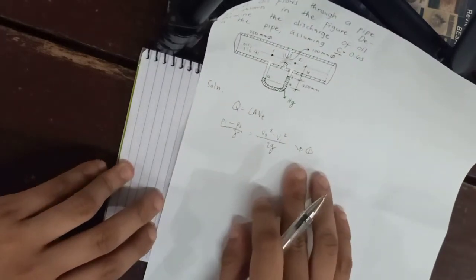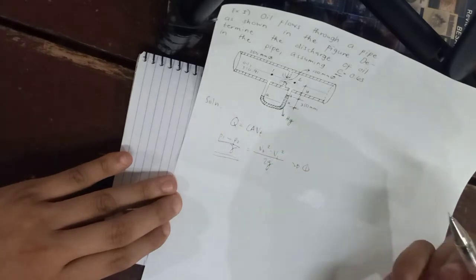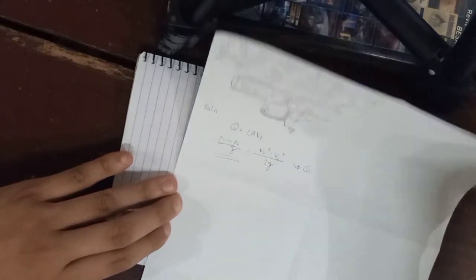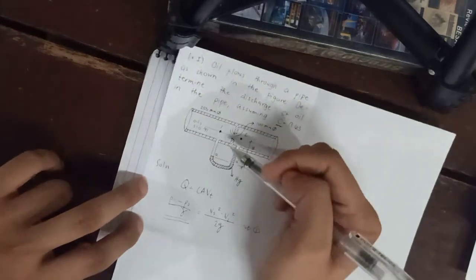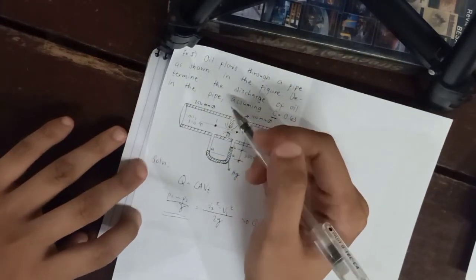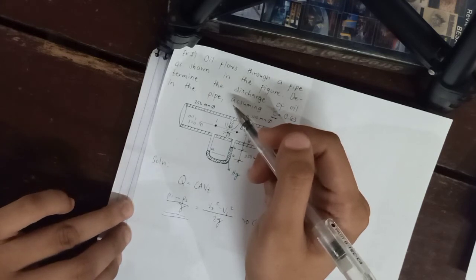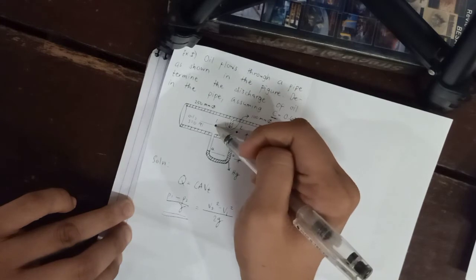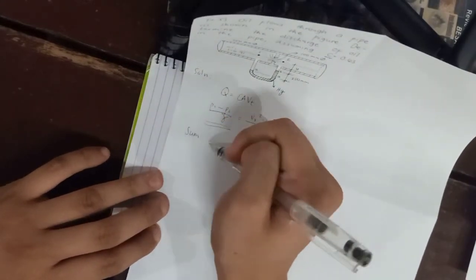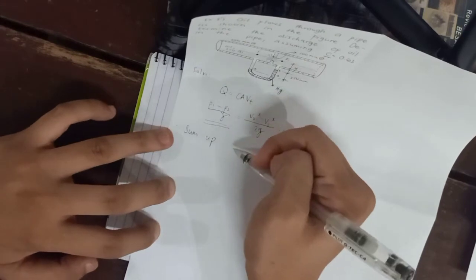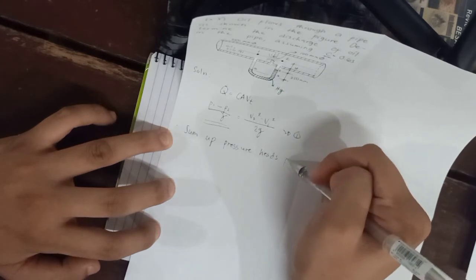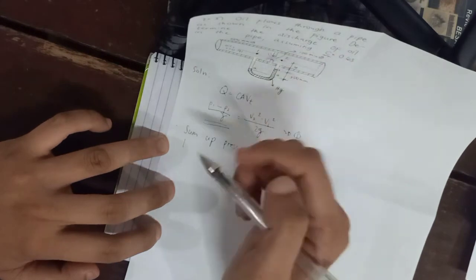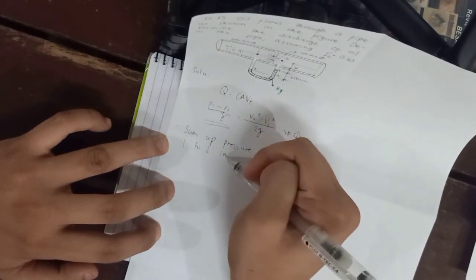Next, we need to find this one. Again, to solve, we need to label our interfaces, A and B. So, sum of pressure heads. Basically, whenever a manometer is involved, we should include this sentence: sum of pressure heads from section 1 to section 2 in meters of oil.